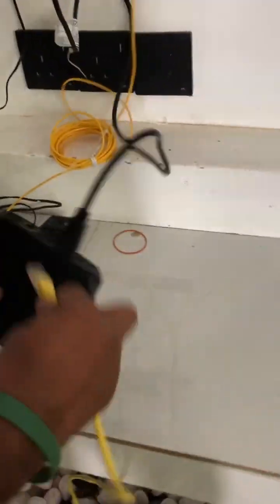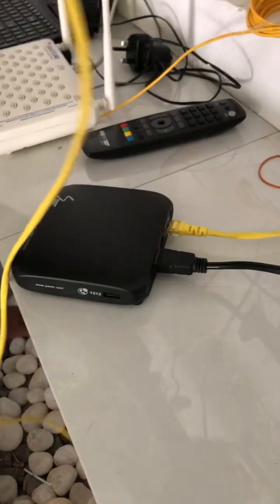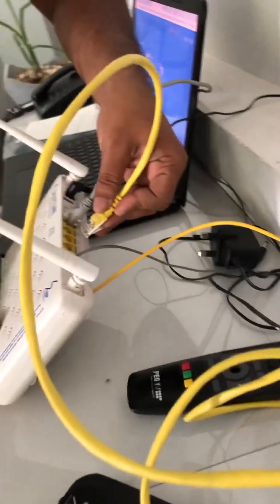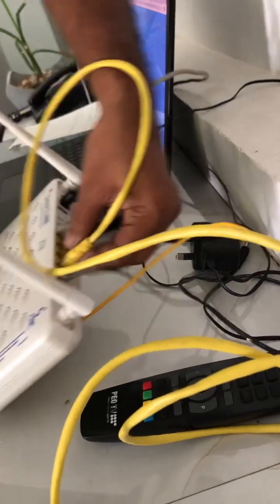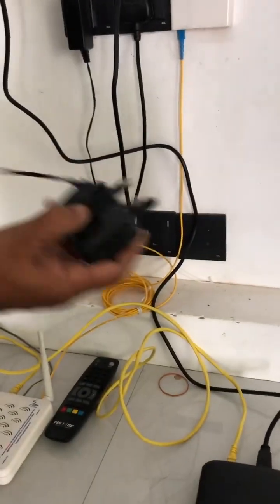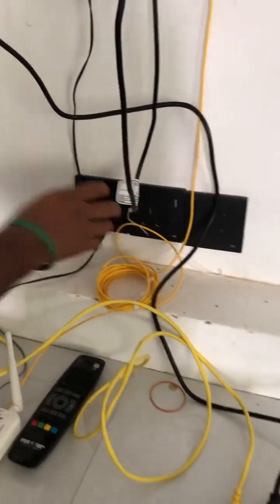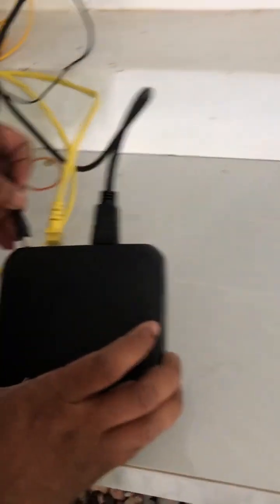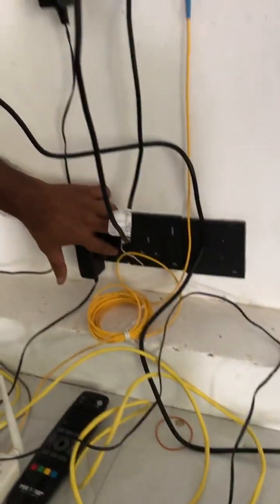And the other network cable we can use in between the STB and the router. And the end of the network cable we plug into LAN port 4 of the router. So now we can give the power to the STB. We can put the power on, right.